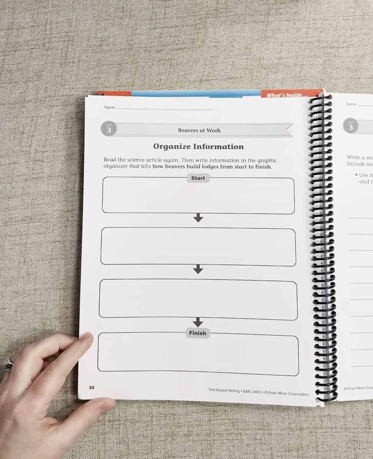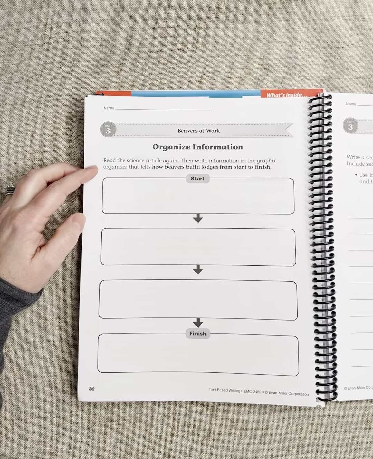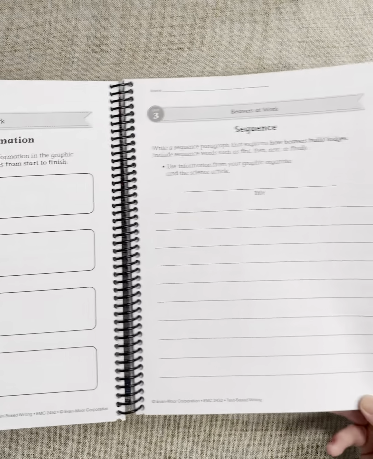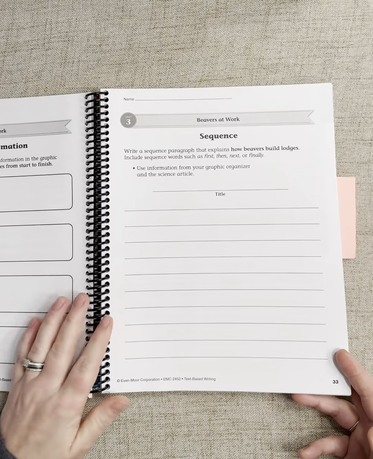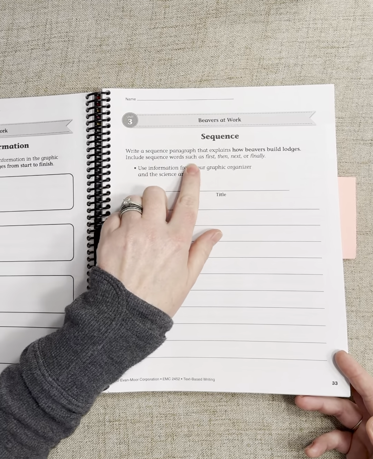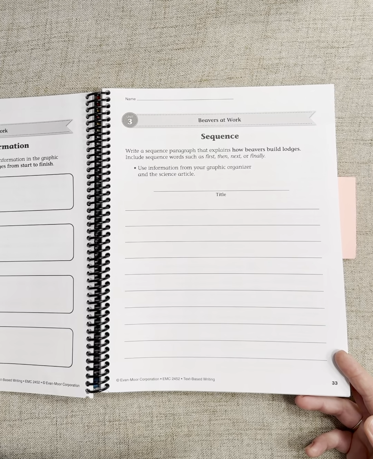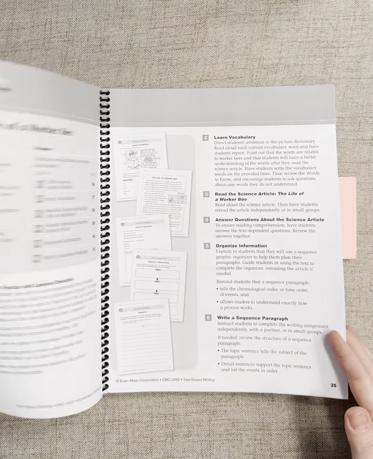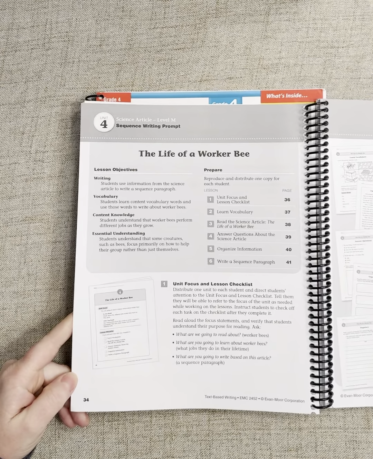You have your graphic organizer. So again, this is a sequencing activity. It says read the science article again, then write information in the graphic organizer that tells how beavers build lodges from start to finish. And then the child is going to use the notes in that graphic organizer to write their final paragraph. This has a really nice addition of the sequence words that would work in this type of passage. So first, then, next, and finally. And then you're going to move on to the next writing piece.